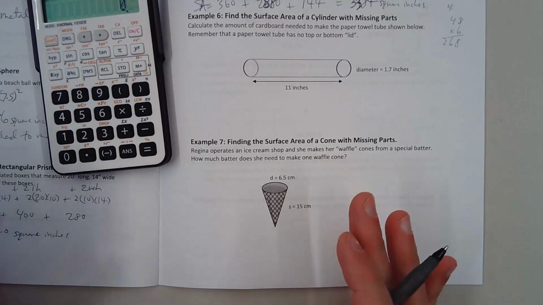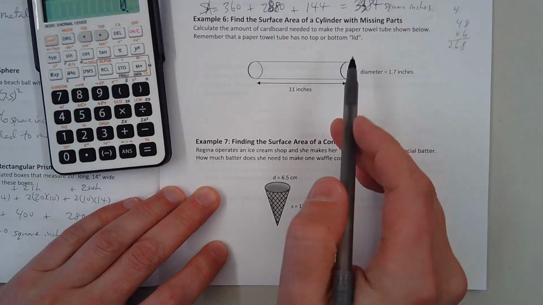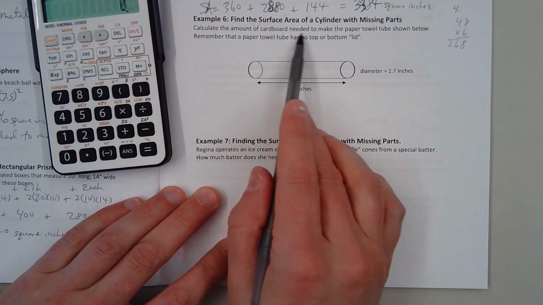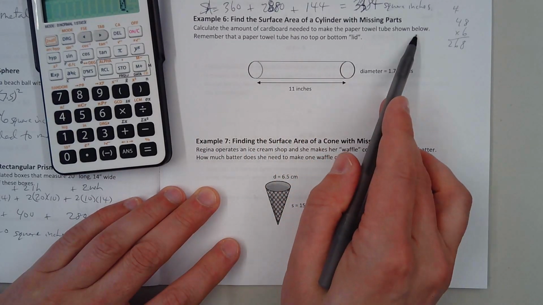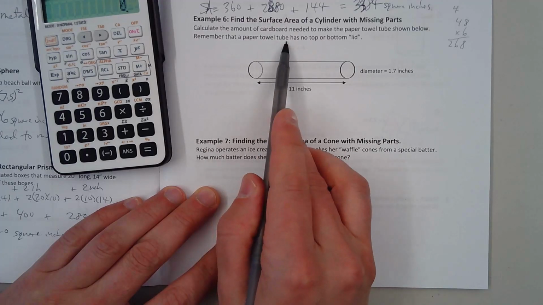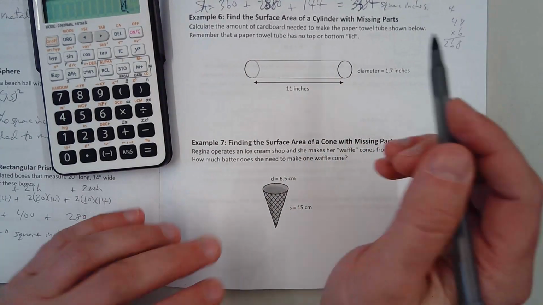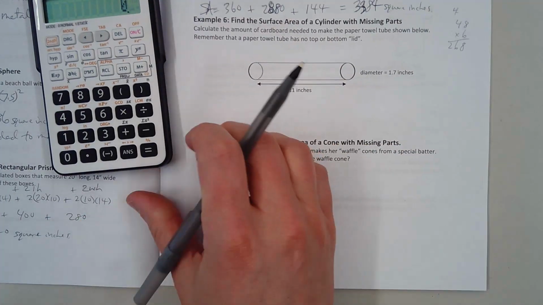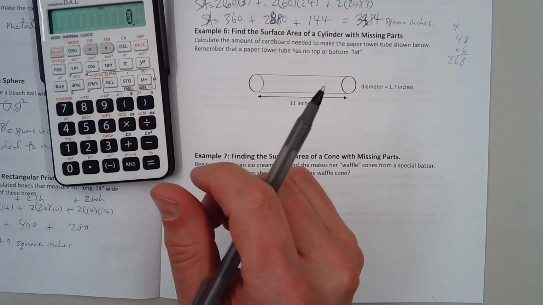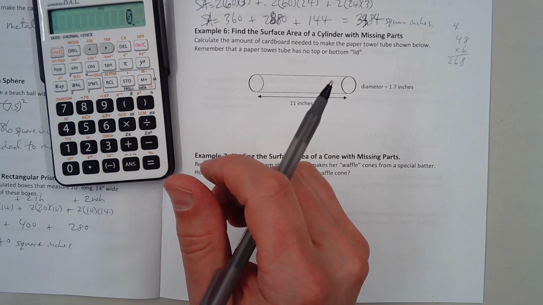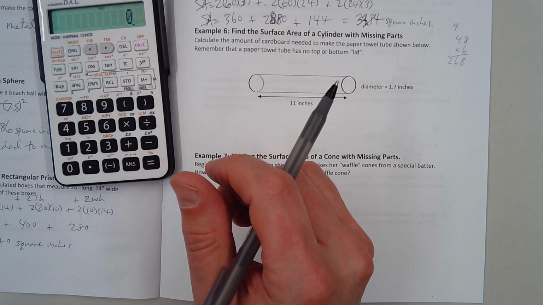Okay. Example 6. Find the surface area of a cylinder with missing parts. Calculate the amount of cardboard needed to make the paper towel tube shown below. Remember that a paper towel tube has no top or bottom lid. With these questions, it's not as simple as just finding the formula because it has missing parts.